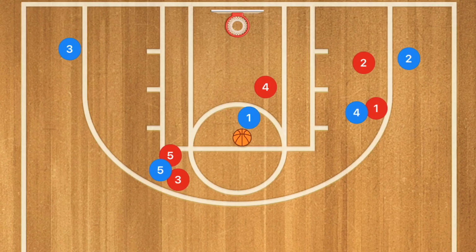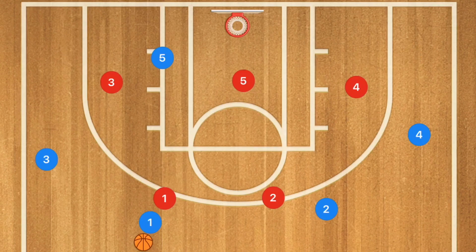Now these are all really effective plays against a man-to-man defense. Let's go and see this up against a 2-3 zone and see how we can do against that 2-3 zone. Okay, so we're up against the 2-3 zone at this point in time.